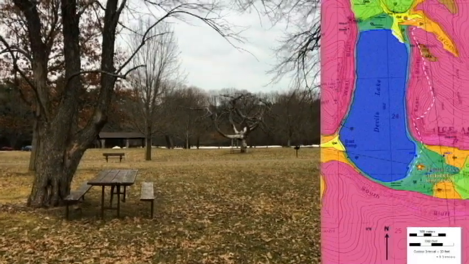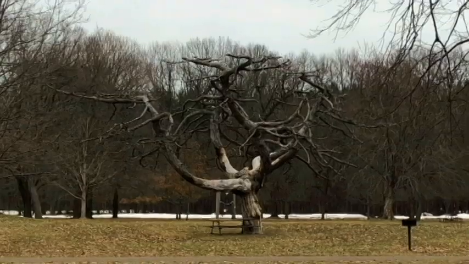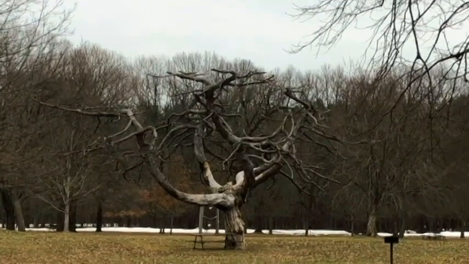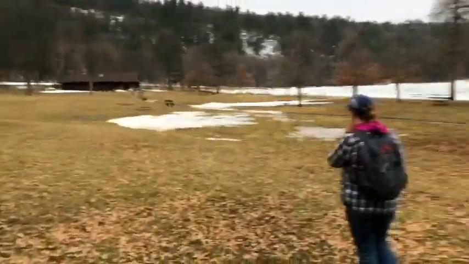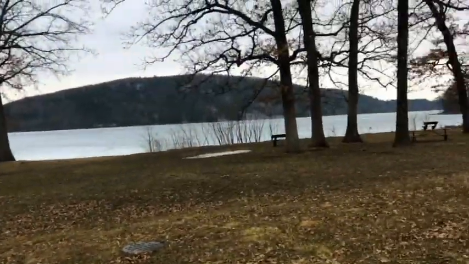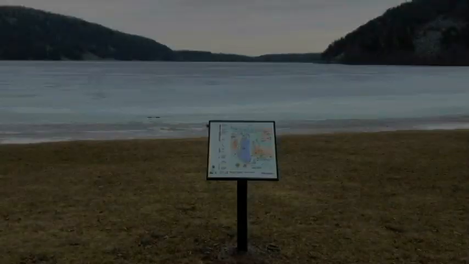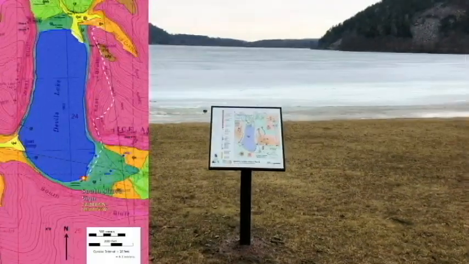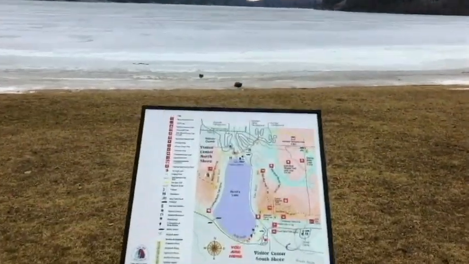Five years ago, this tree, I'm looking south, was fully alive, but looks like it's finally dead now. It sucks because it's like the coolest looking tree in the park. Oh well. Yeah, should be facing like due north now. Yeah, we are.